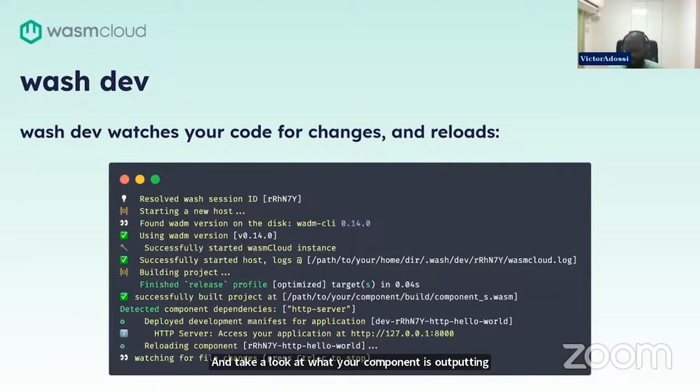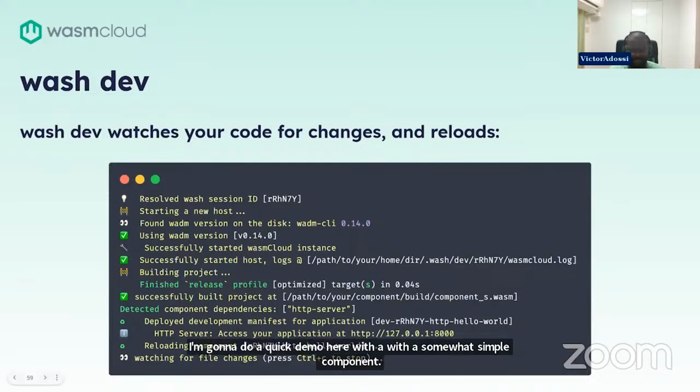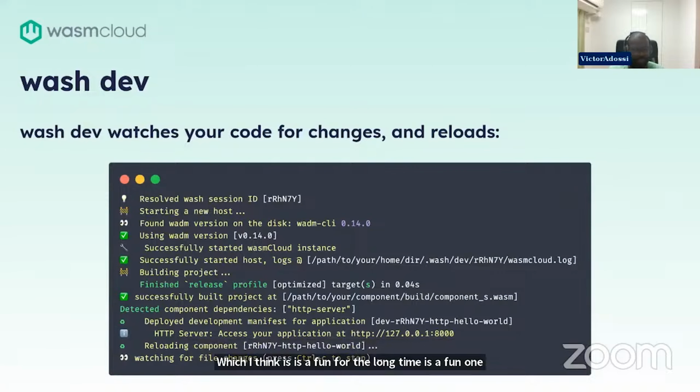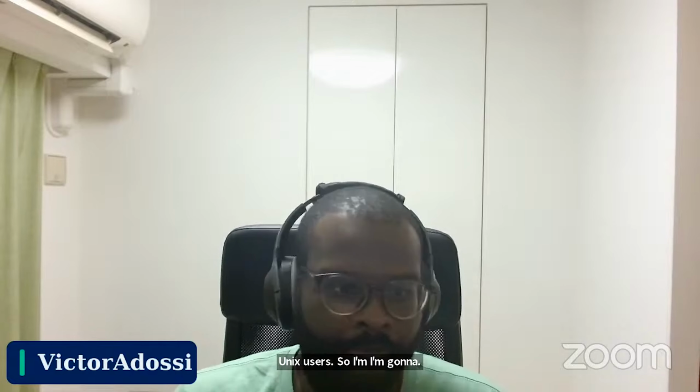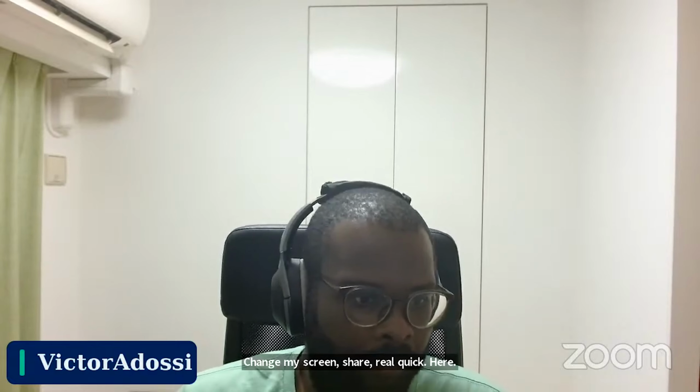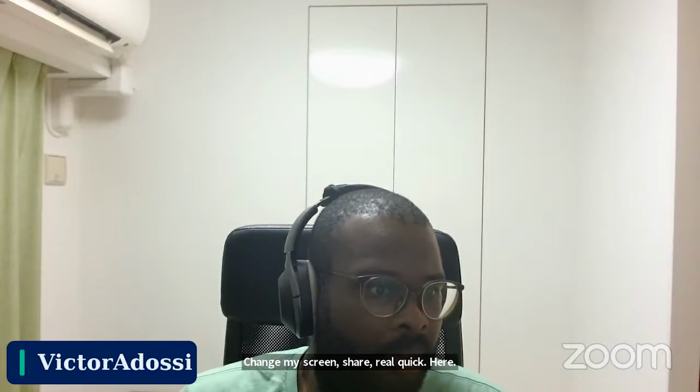So I'm going to do a quick demo here with a somewhat simple component, which is a fun one for the longtime Linux and Unix users. I'm going to change my screen share real quick. All right.